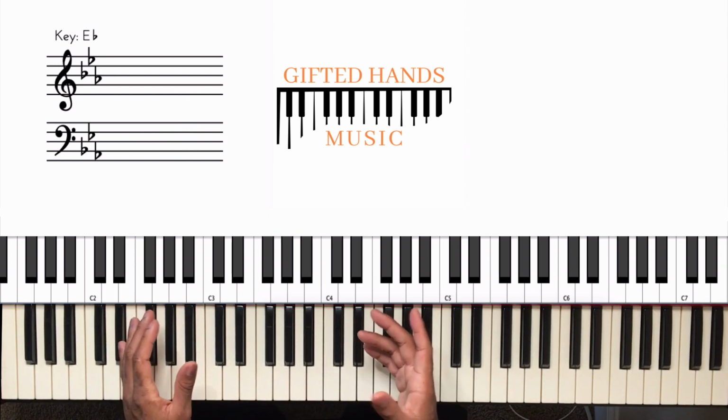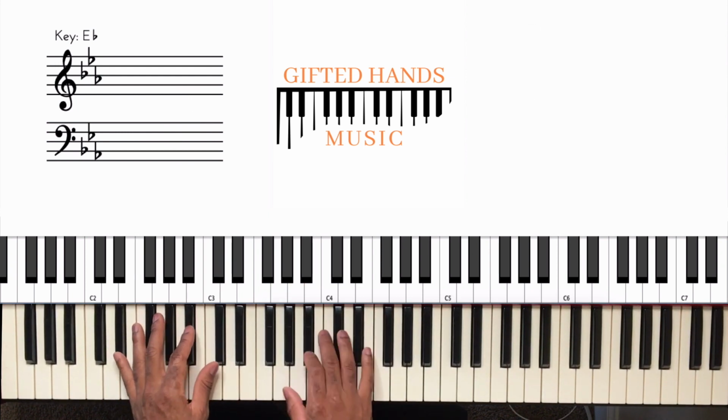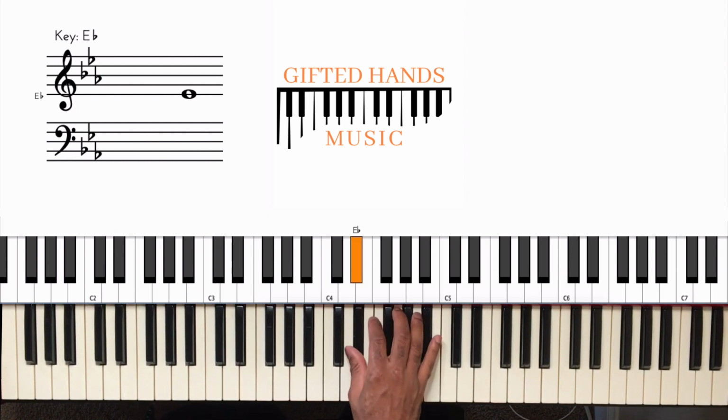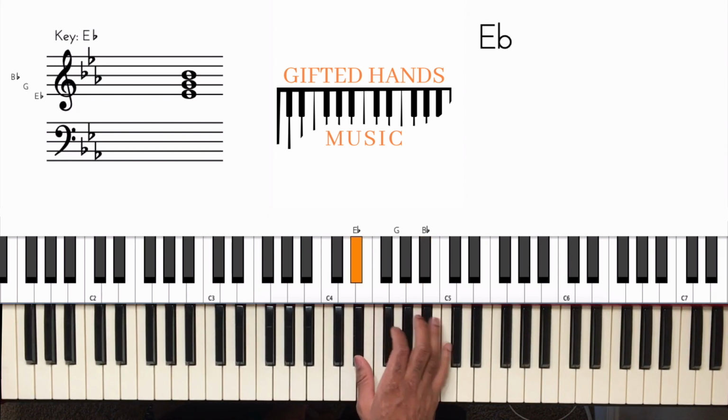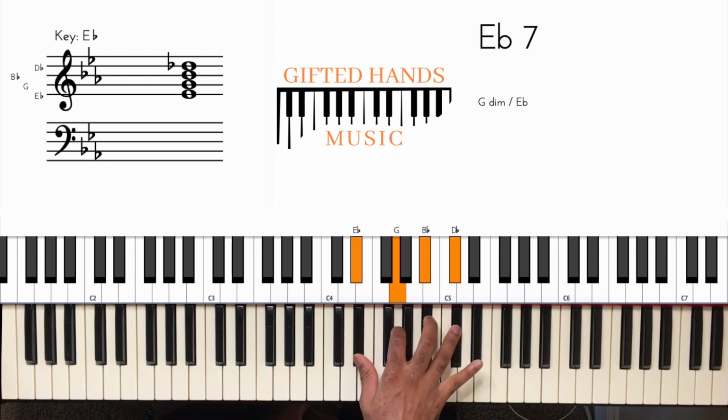If you don't know what a dominant chord is, you have a major triad, which is based off of your 1, your 3, and your 5. This is an E flat major triad. You can put the 1 on top, and go down a whole step from the 1. This gives you your flat 7, or your dominant 7, okay?